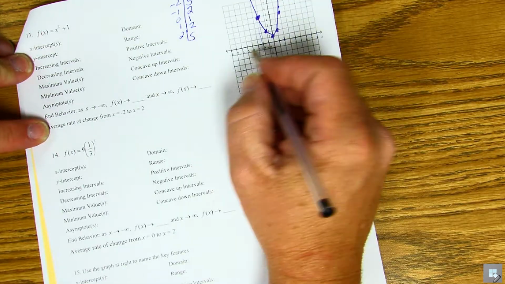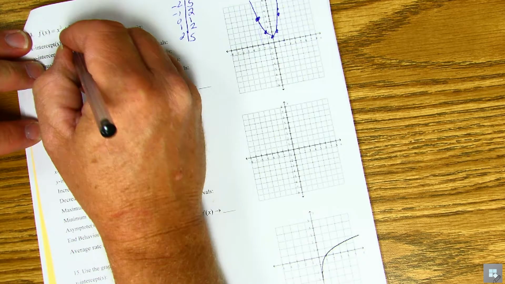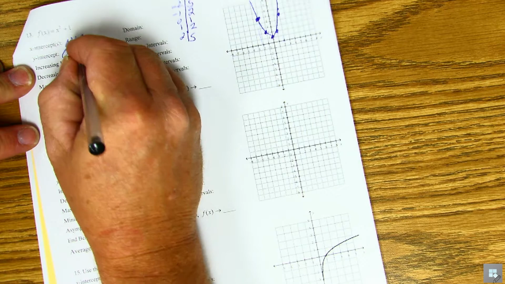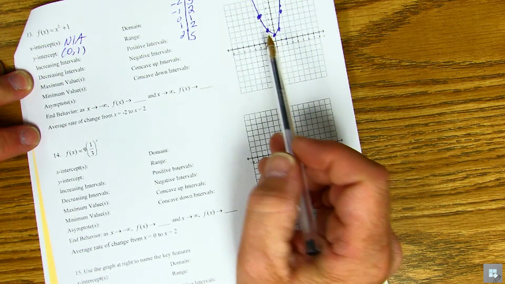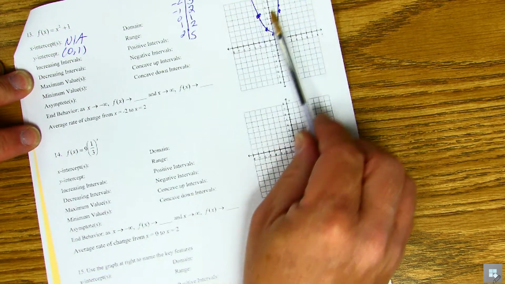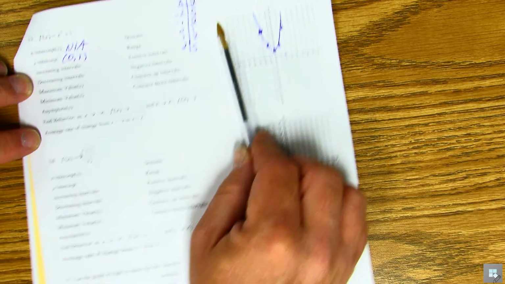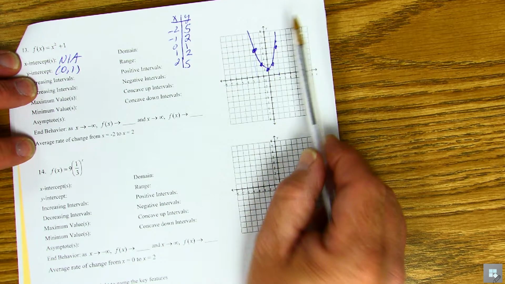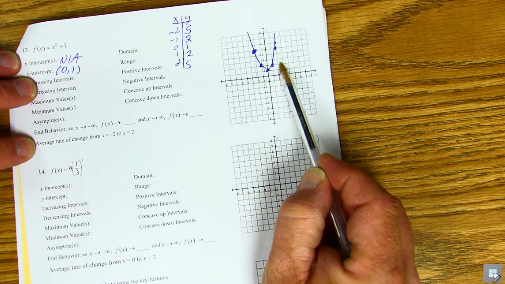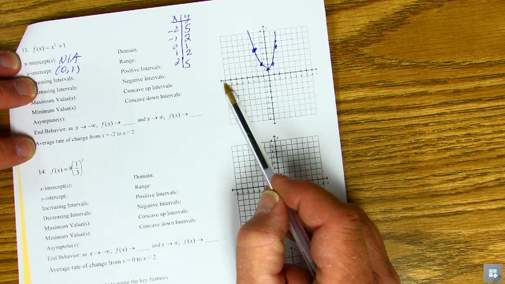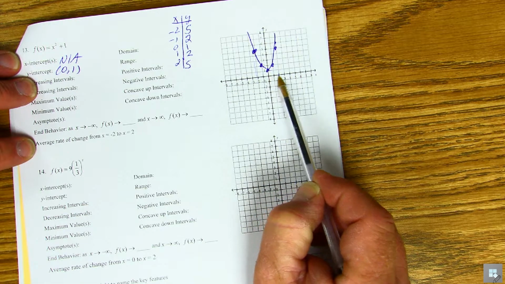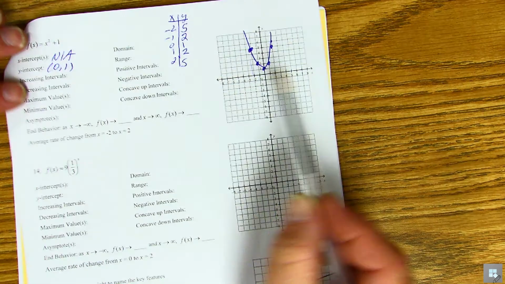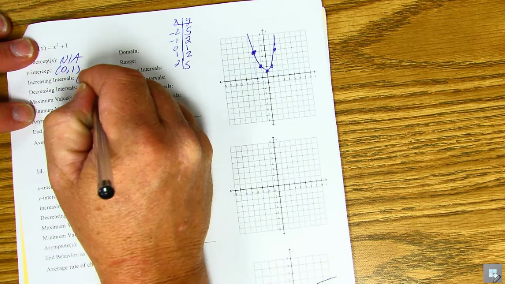Okay, x-intercepts. Notice it never crosses the x-axis here. Not applicable. The y-intercept crosses at (0, 1). Increasing intervals. So increasing is going up from left to right. As I look from left to right, right here, it starts to go up. Hence, from 0 to infinity, my graph is going up. So that's going to be increasing from 0 to infinity.